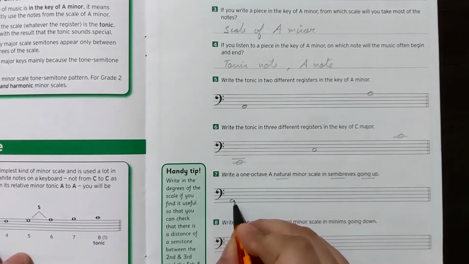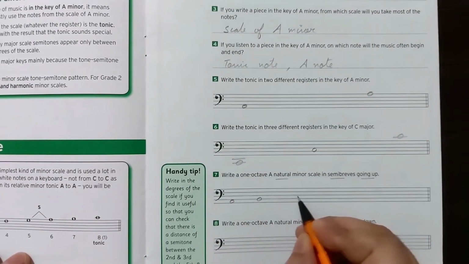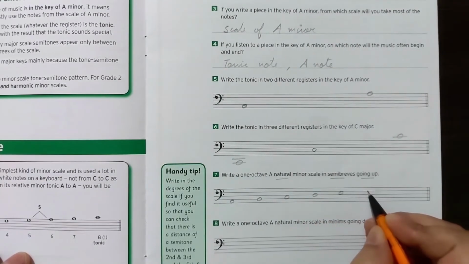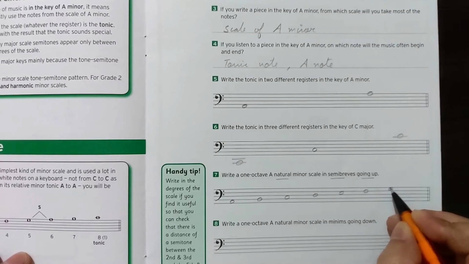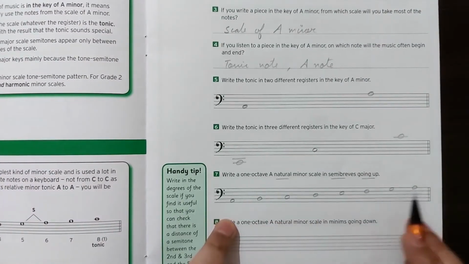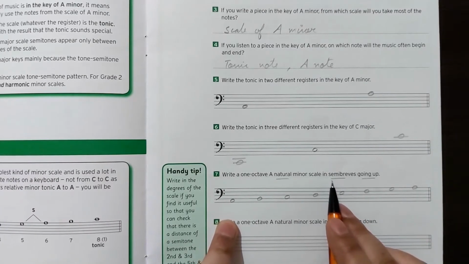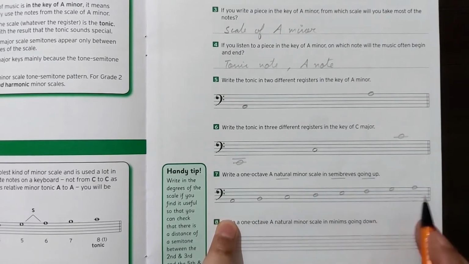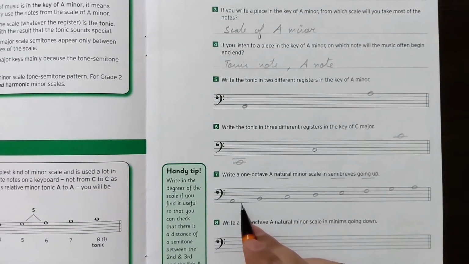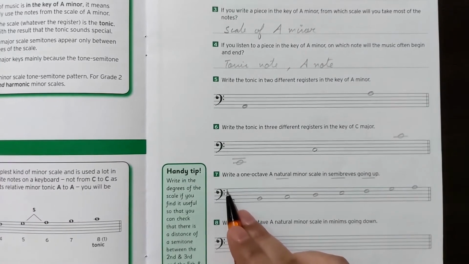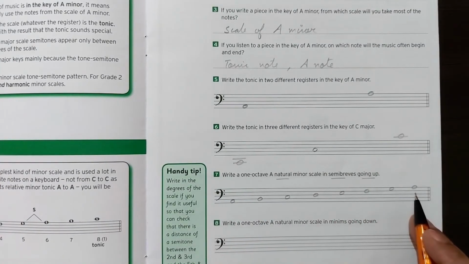This is A, this is B, C, D, E, F, G, and A. So we have done the A natural, and we have done semibreves, and the notes are going up. Now in A minor, we know there are no accidentals, there's no key signature. That means there is no sharp or flat. That's why we're not putting anything over here.